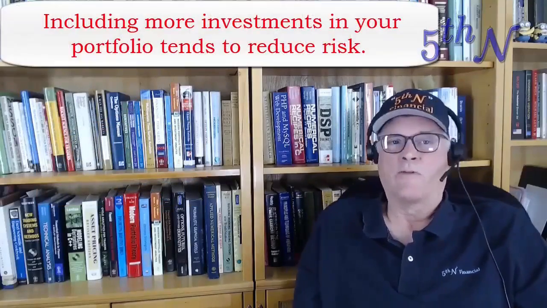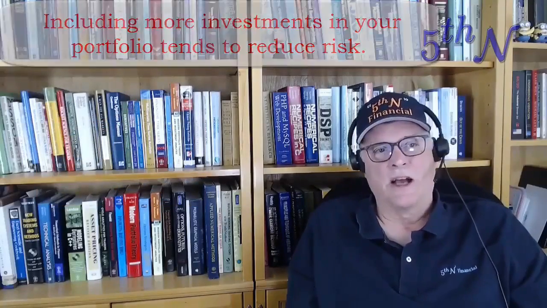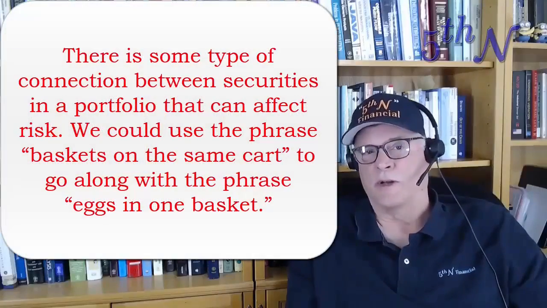So at this point, we can stop and make a few generalized comments about risk of a portfolio. The first one would be, putting more investments in the portfolio tends to reduce risk. The second generalized comment is, there are some types of connections between securities in a portfolio that can affect risk. We can use the phrase baskets on the same cart to go along with the phrase eggs in one basket.